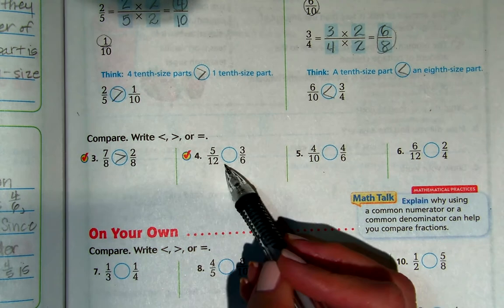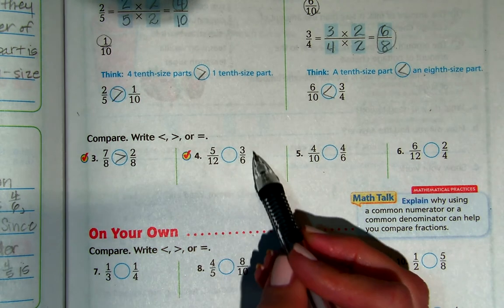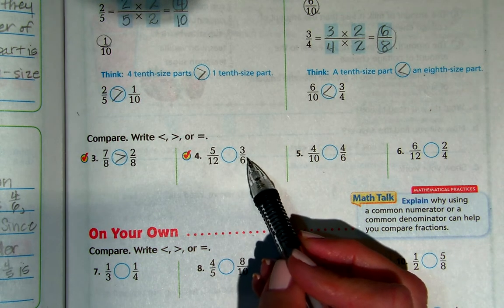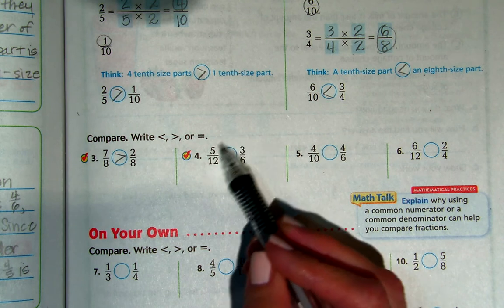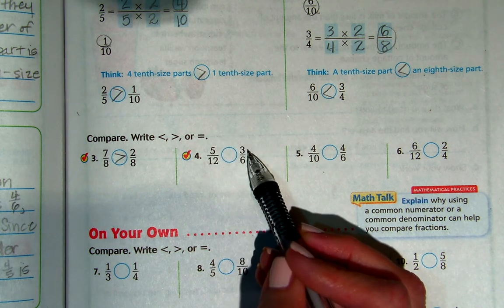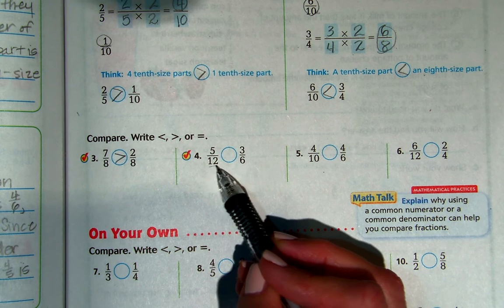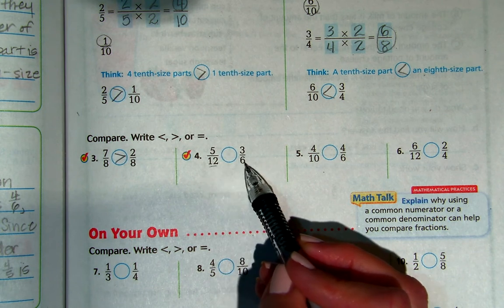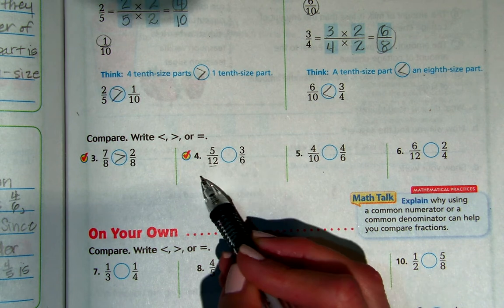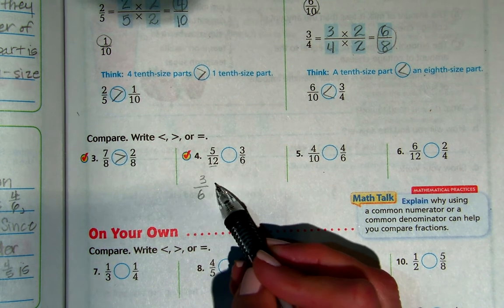For number 4, 5/12 and 3/6. 3 and 5 don't have a lot in common. But 6 and 12, I know that 12 is a multiple of 6. So I can change my denominator on 3/6 into 12.